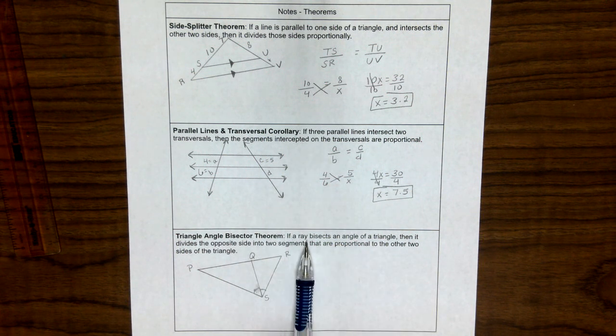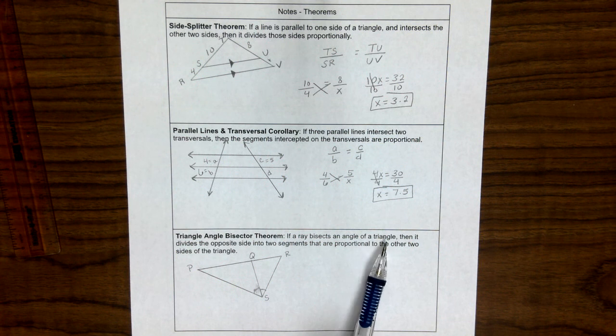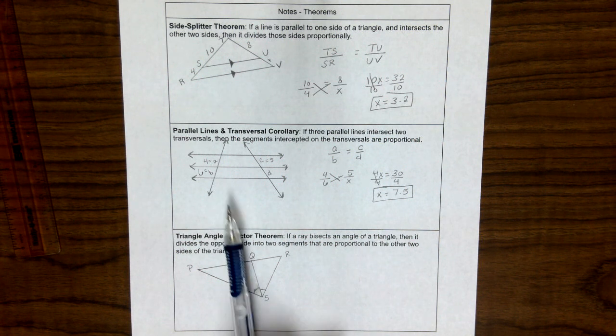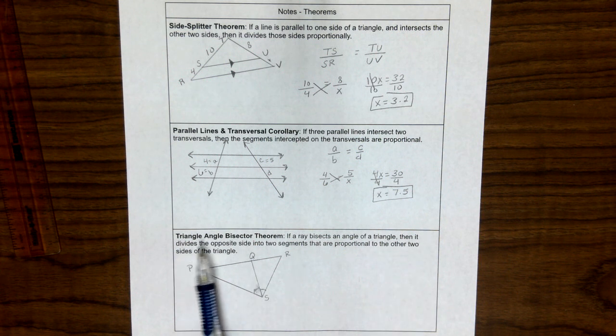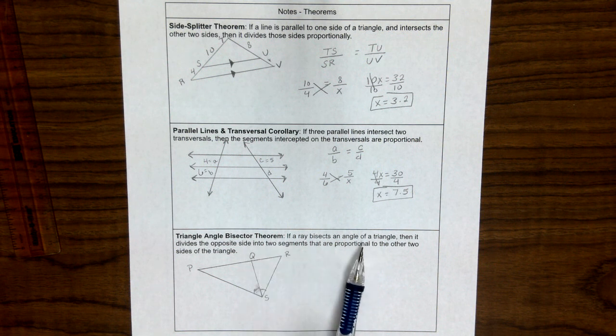So if a ray bisects an angle of a triangle, now I didn't draw the full ray, so you could extend this out even farther, but I'm just going to draw it to where it intersects the side. Then it divides the opposite side. So the side opposite angle S would be PR. This opposite side is divided into 2 segments that are proportional to the other 2 sides of the triangle.